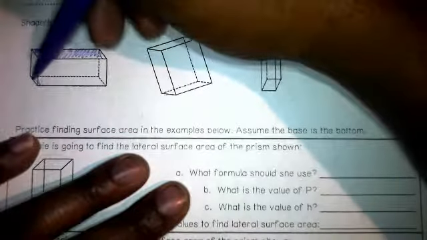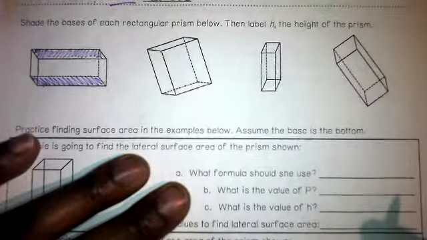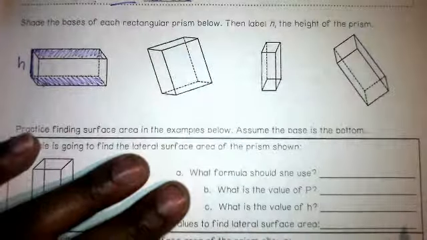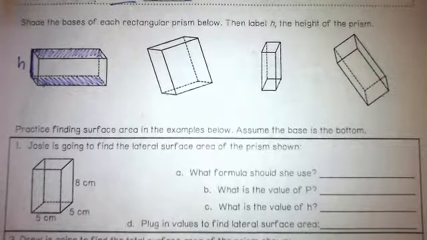This bottom section here would also be our base. Okay, they're directly across from each other. Now, if those two are our bases, these four lines here, or one of those lines, will represent the height. If you can tell, the height connects those two bases. Okay, go ahead and get that shaded.